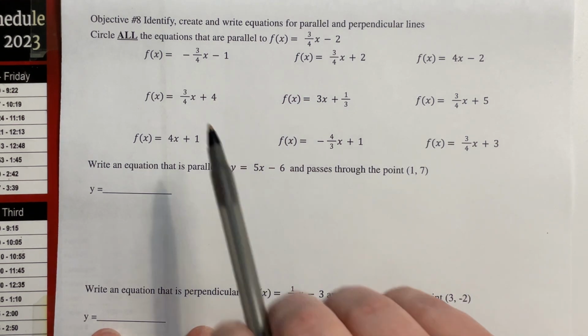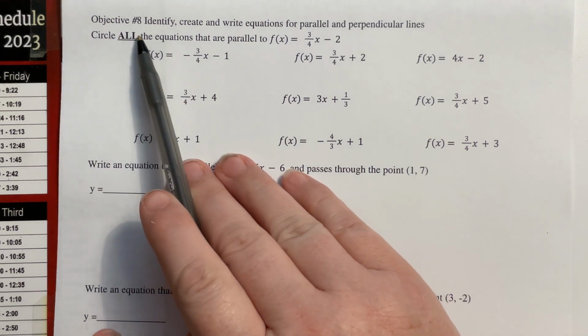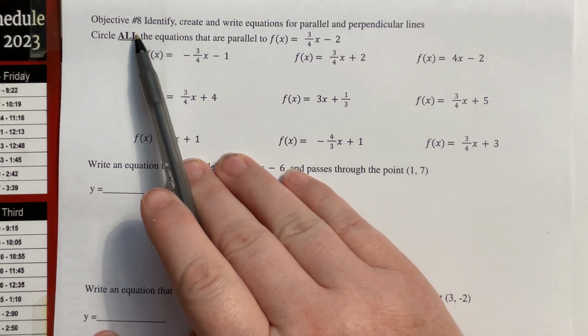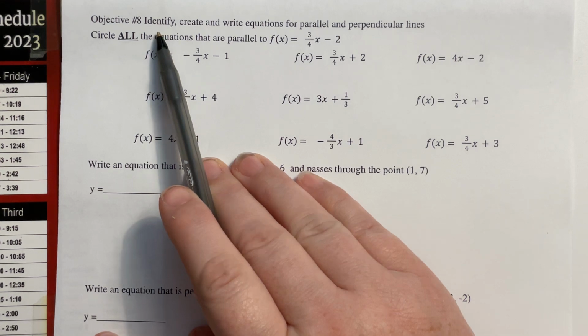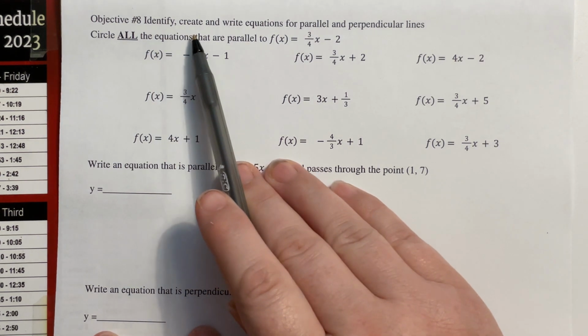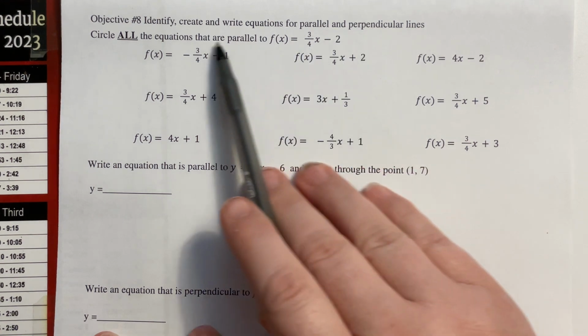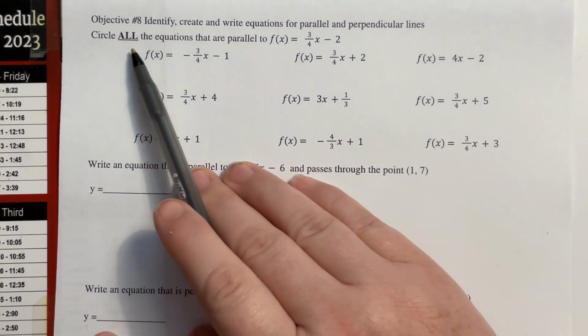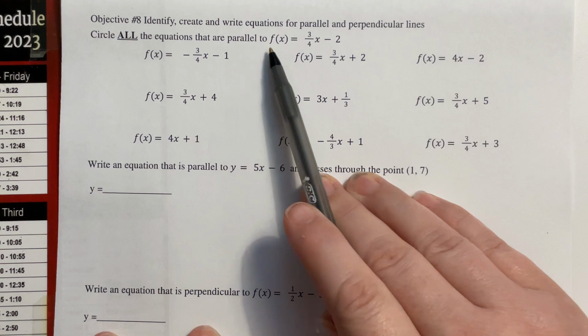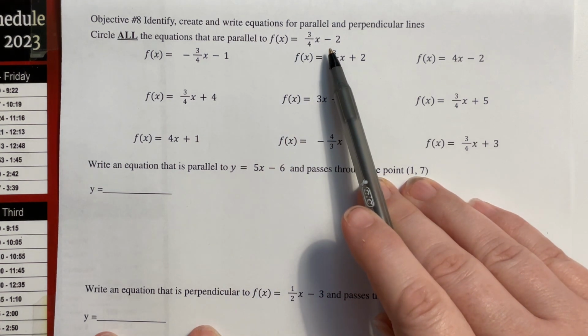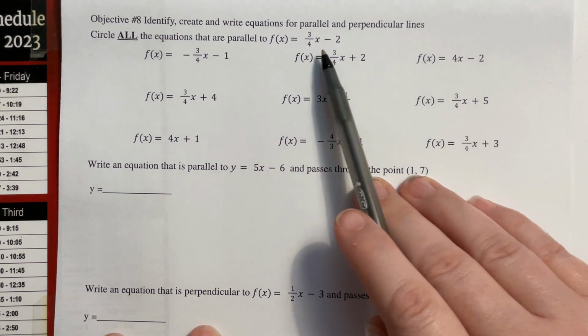Okay, first things first, I want you to take note that this says right here, objective number 8, identify, create, and write equations for parallel and perpendicular lines. And then right after that, it tells us to circle all the equations that are parallel to this equation. Now, I don't want this to trip you up, okay?